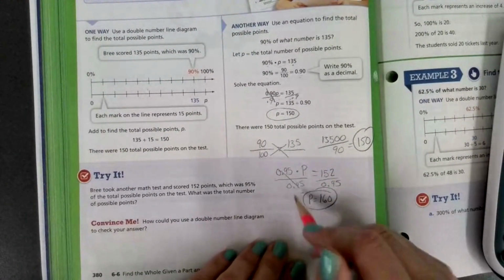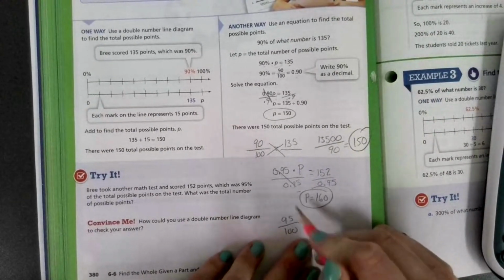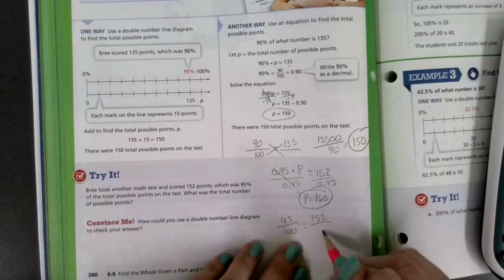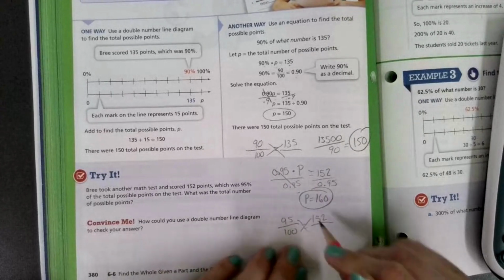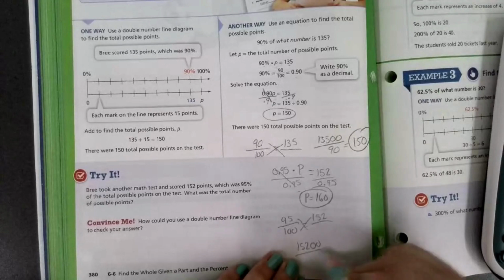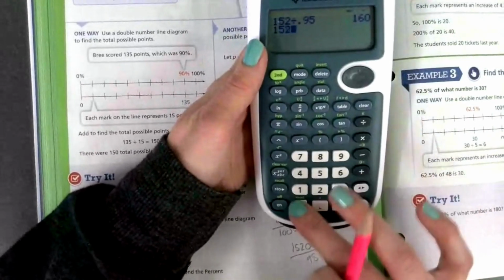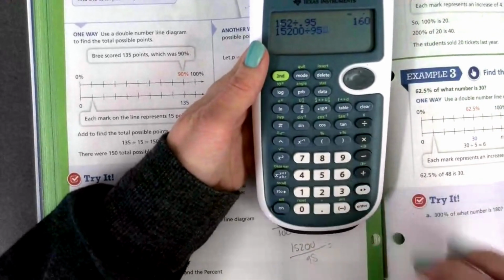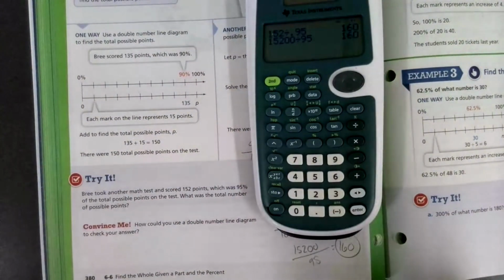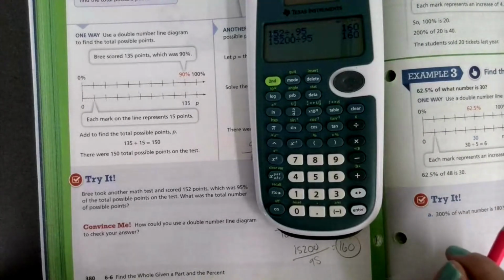Again, we can set it up our other way. If I start with my 95% out of 100, I know the 95% is my 152. I don't know what 100% is. Using my crisscross, I end up with 15,200, dividing by that third number, 95. I take that in my calculator, and look at that. I end up with the same answer, 160. So just showing both methods work, whichever one's easier for your brain.